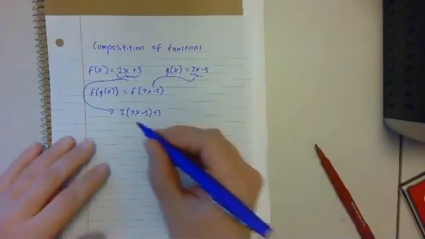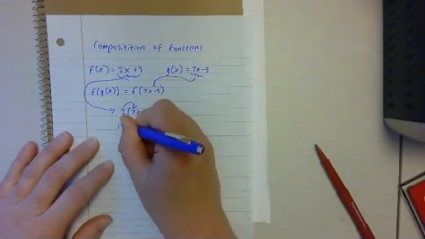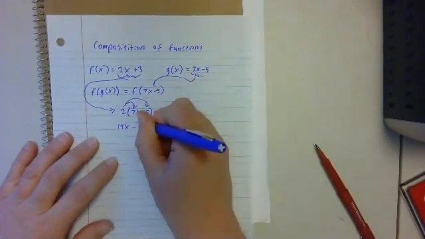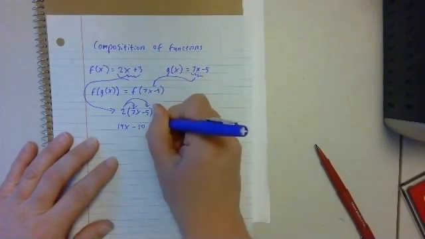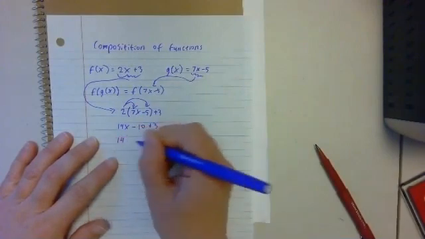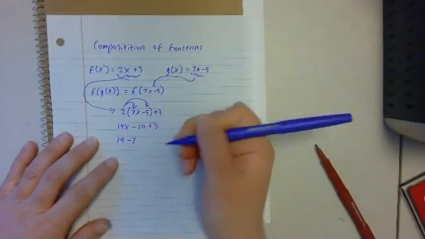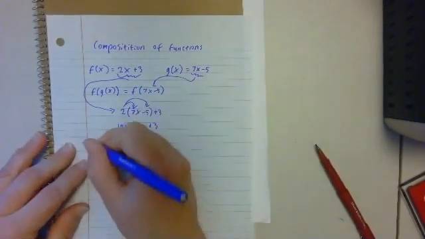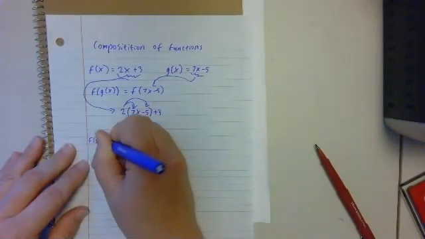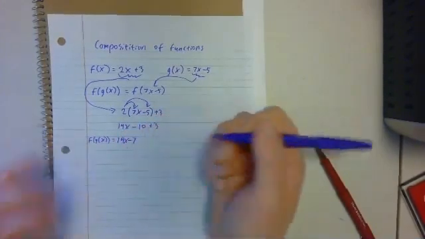And this can be simplified. I can go through and multiply this. So I have 2 times 7, that's 14. 2 times negative 5, so that'd be negative 10. Plus 3 comes along for the ride. Oh, hey, some like terms. So I have 14x minus 10 plus 3, and that would be minus 7. So f of g of x is equal to 14x minus 7.